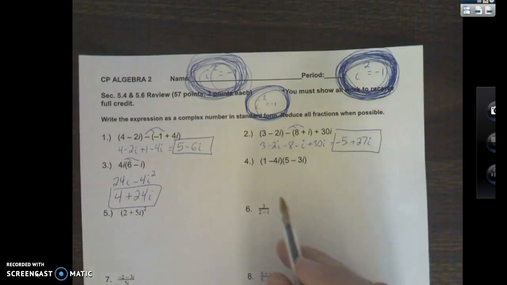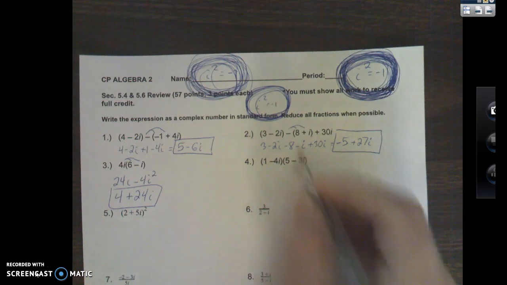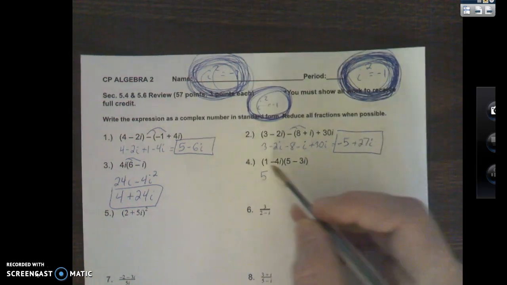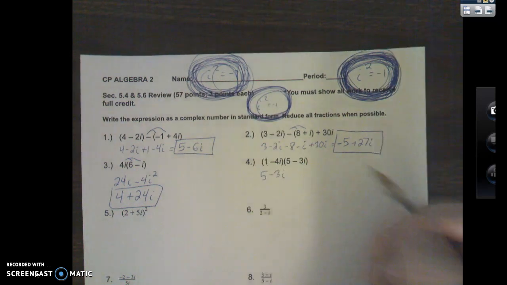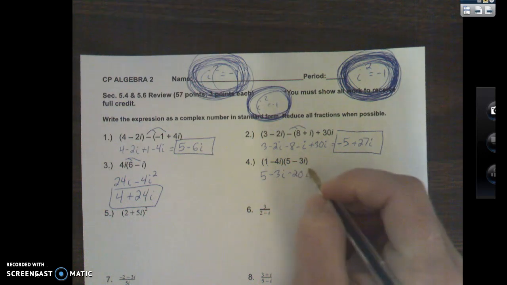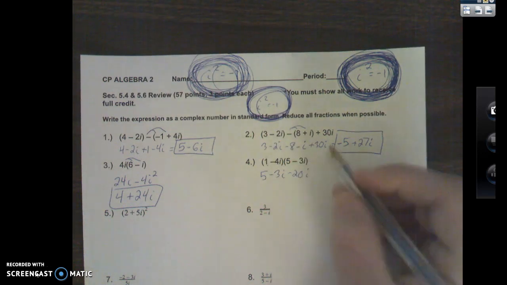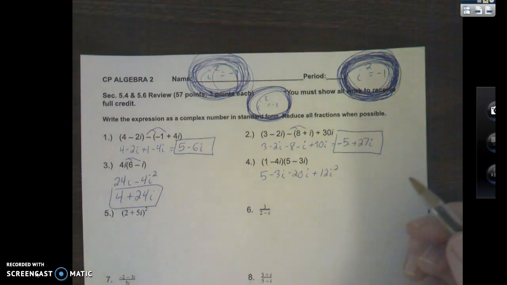Number 4, I'm FOILing. First, outer, inner, last. 1 times 5 is 5. 1 times negative 3i is negative 3i. Negative 4i times 5 is negative 20i. Negative 4i times negative 3i is plus 12i squared.